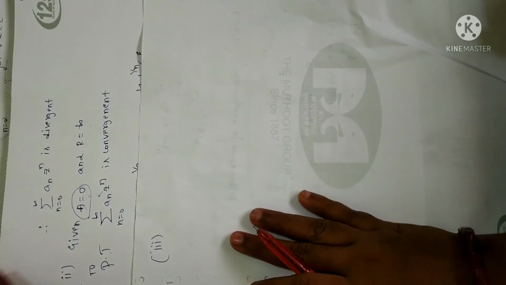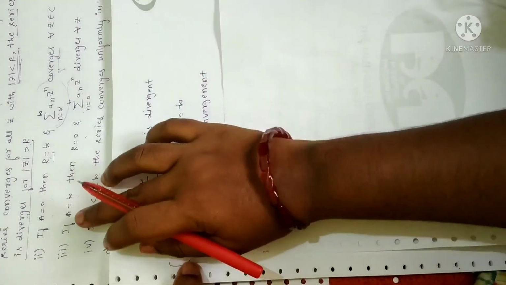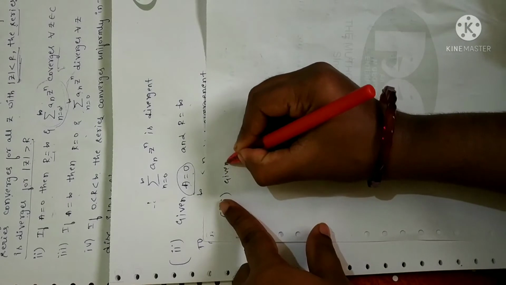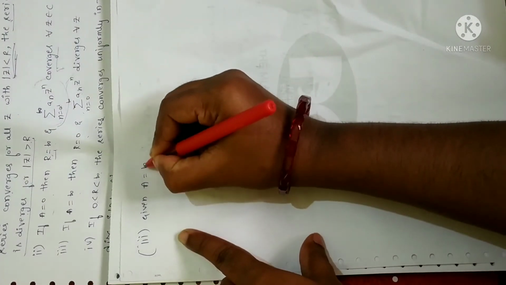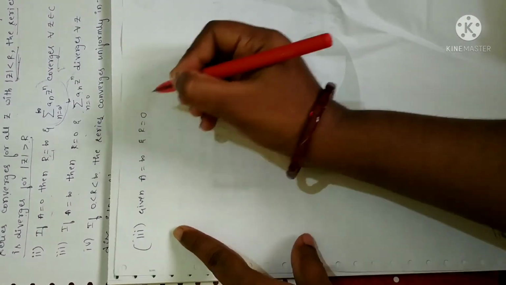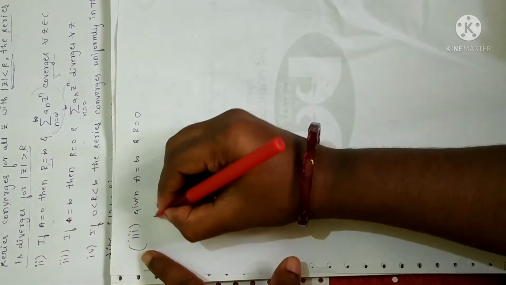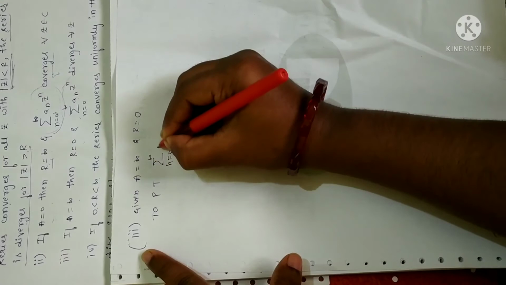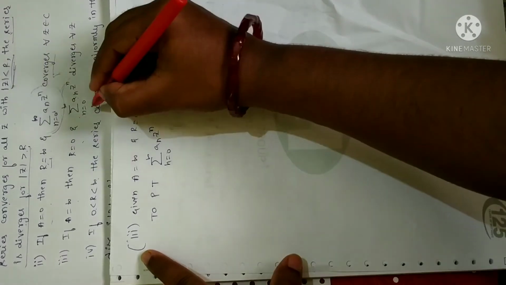So the third one, look at the statement. What is the given data? First write the given data. Given a is equal to infinity and r is equal to 0. What we have to prove is, to prove that summation n is equal to 0 to infinity an into z power of n is diverging.